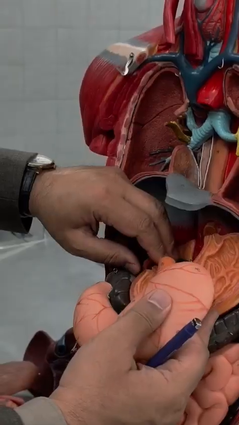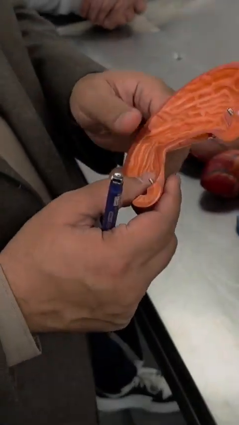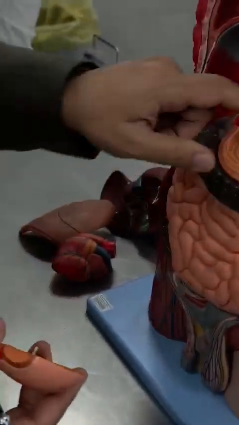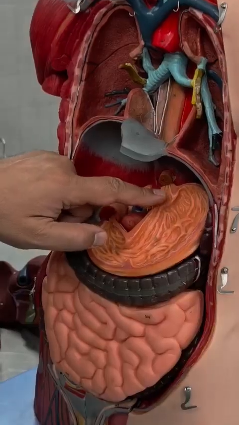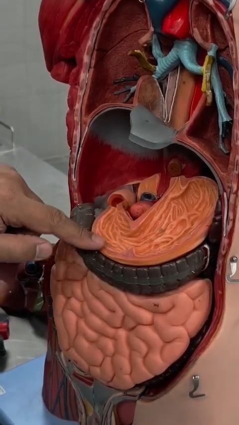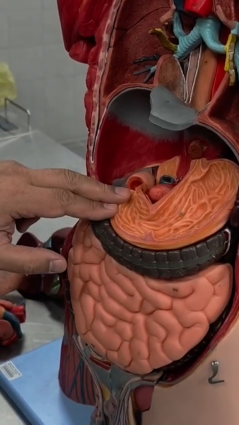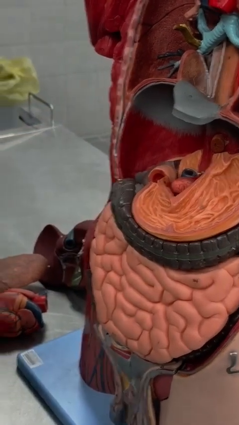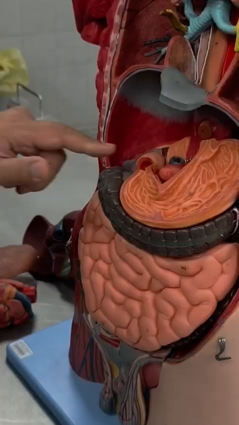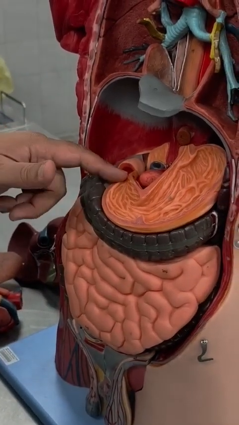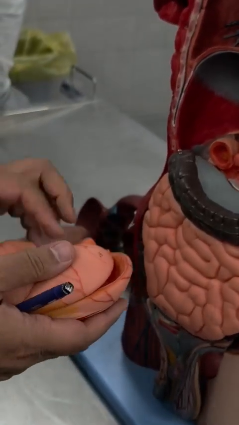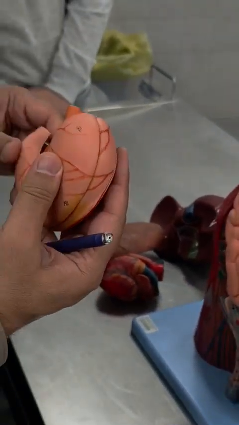Inside the stomach, there are many longitudinal folds that are called rugae. These are rugae. Here is the fundus, here is the cardia, here is the body, and this part is the pyloric part. The pyloric part has 2 parts, antrum and canal. At the end of the pyloric part, there is the sphincter of the pylorus. The pyloric sphincter is at the level of L1. This is the stomach.